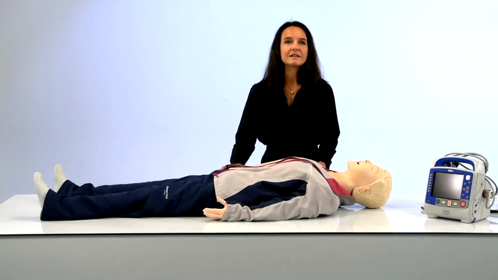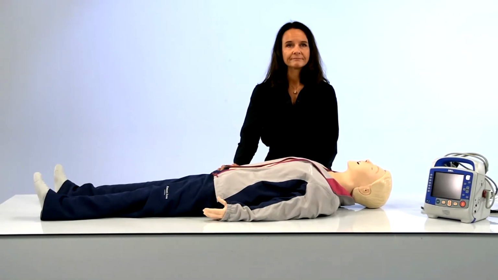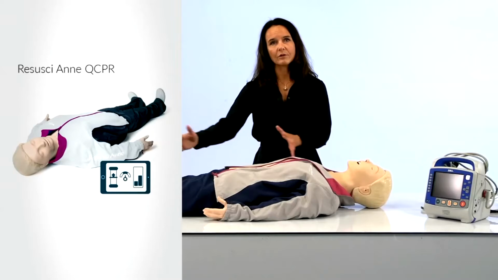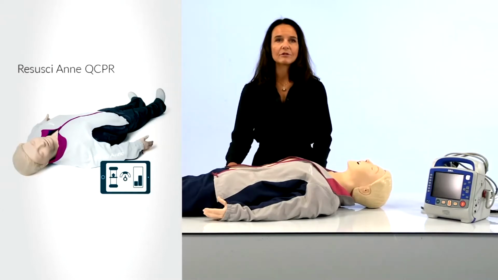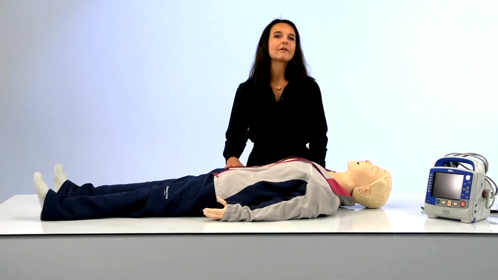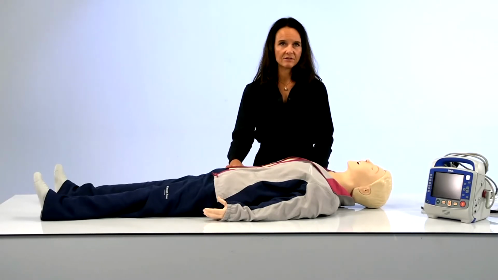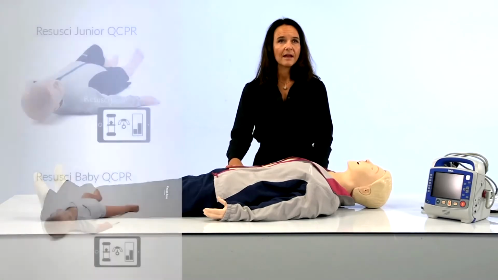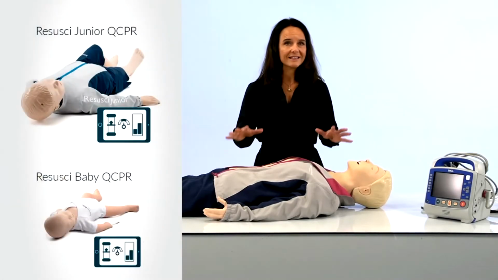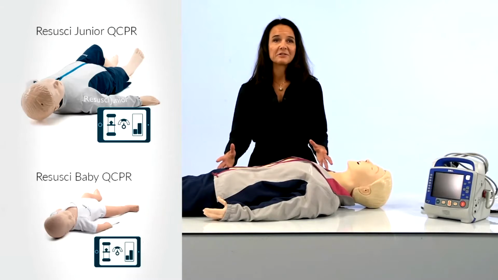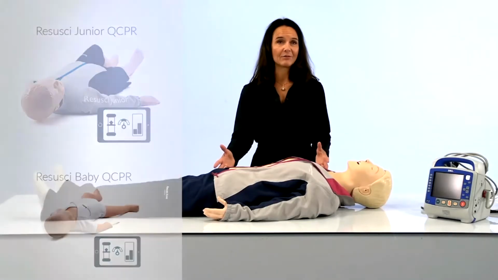In front of me, you can see Resusci QCPR. I'm going to start by giving you a head-to-toe walkthrough of this mannequin and use her features to introduce our newest solutions. If you're looking for more on infant and child resuscitation training, it's important to know that Resusci Baby and Resusci Junior utilize the same technology as Resusci Anne. We say, learn to know one mannequin and you know them all.